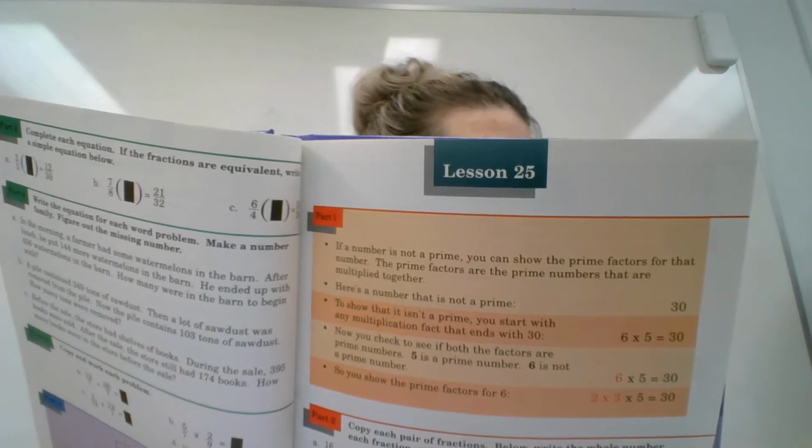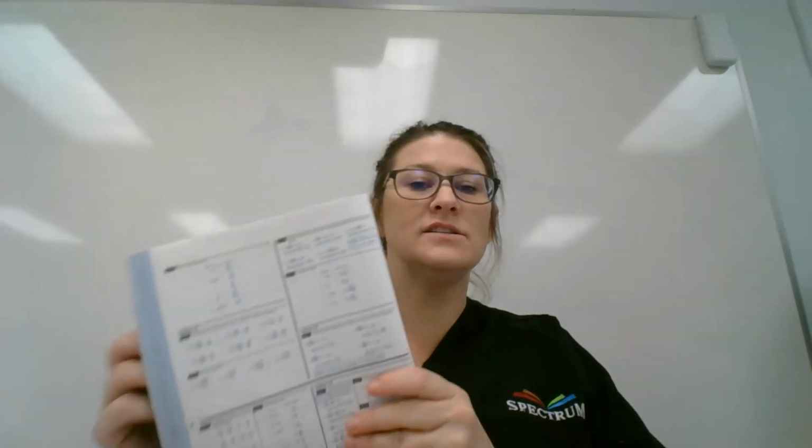All right, now we are jumping over to your workbook page. Find part 1 on your workbook page. It says complete the multiplication fact right below the fact with the prime numbers.